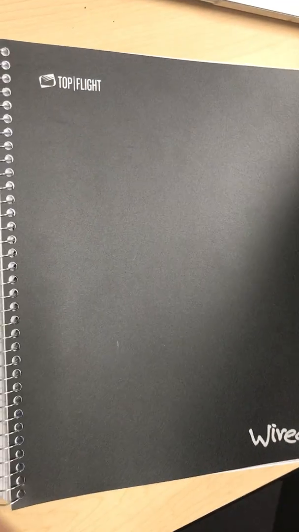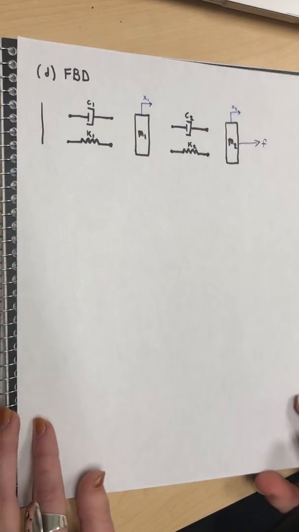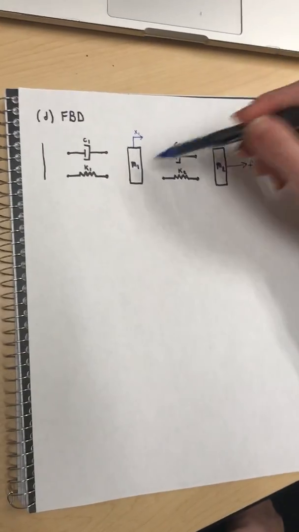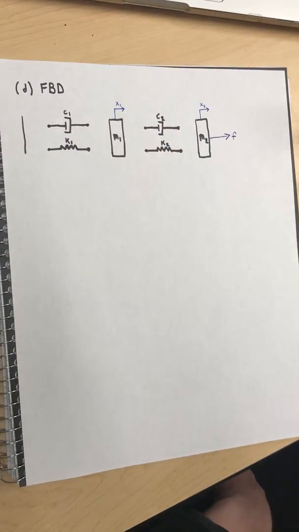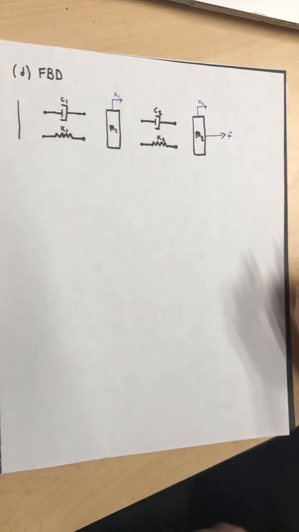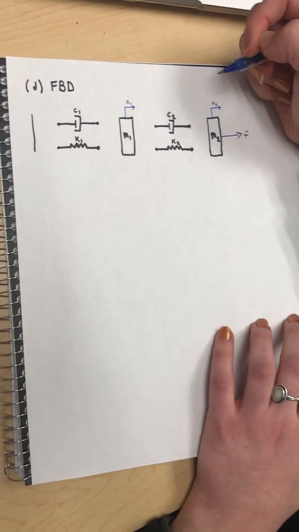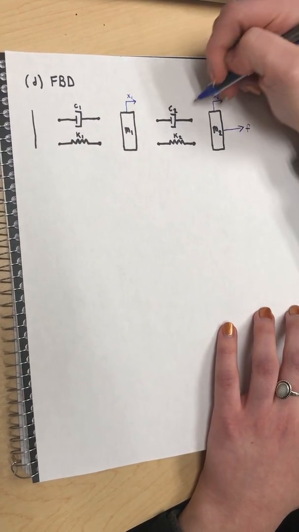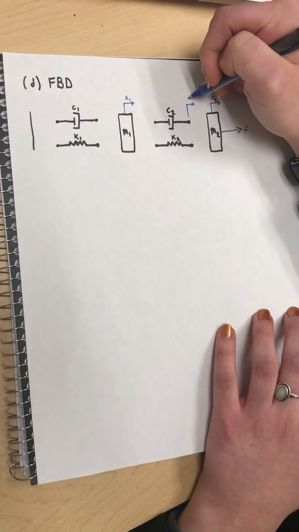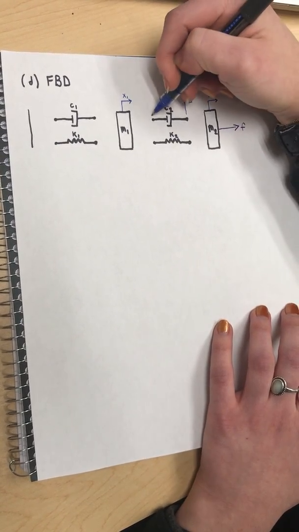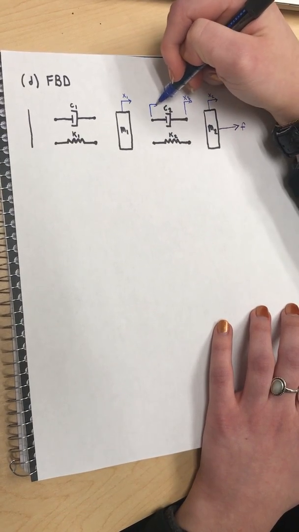Okay, moving on to problem D. So here I have what is given in the problem statement, 2 masses, 2 springs, and 2 dampers, and then the coordinates of displacement. So we'll just draw in the other coordinates that we know. Since this piece is connected to the mass, we know this will move by x2. Since this piece is connected to this mass, we know this will be x1.